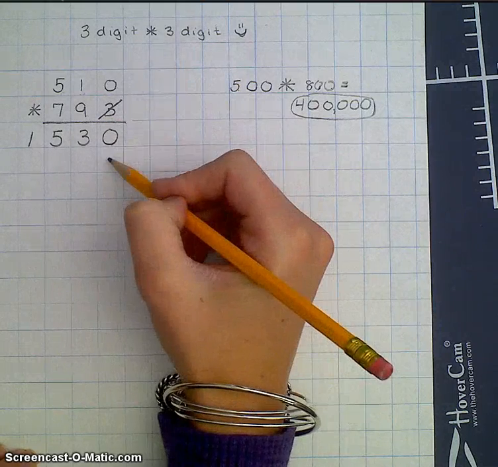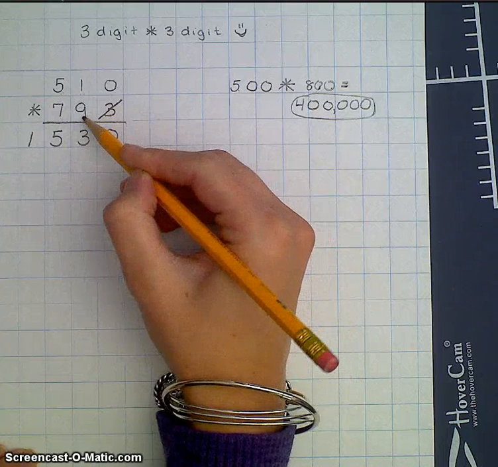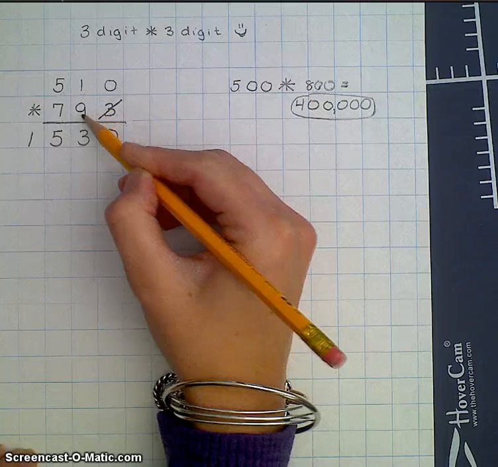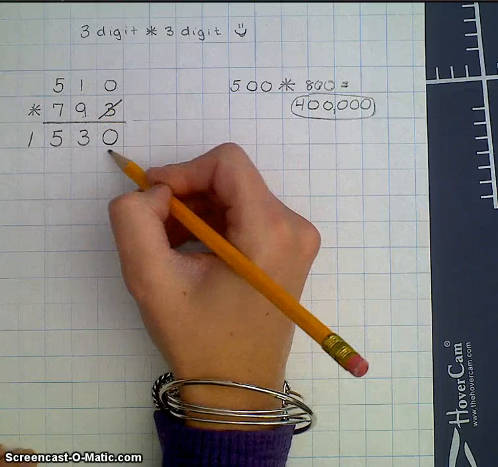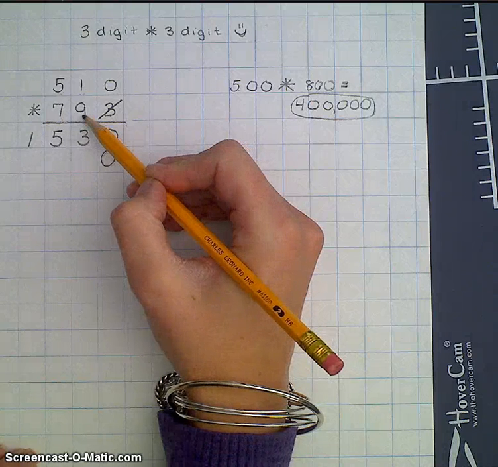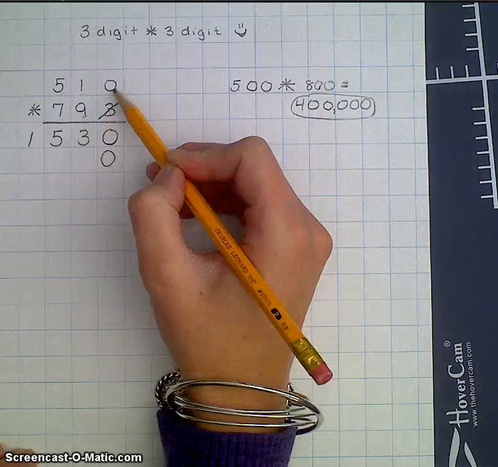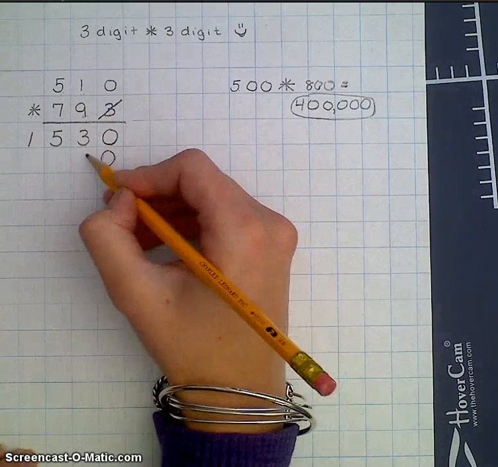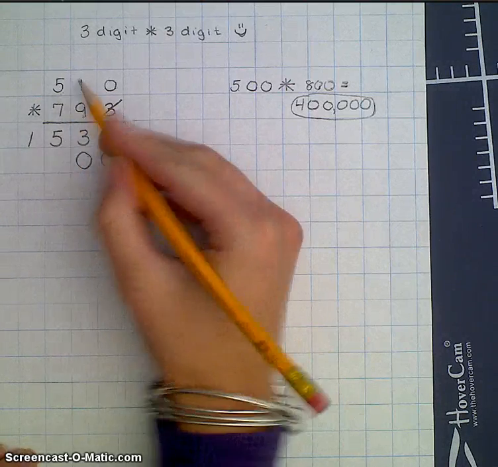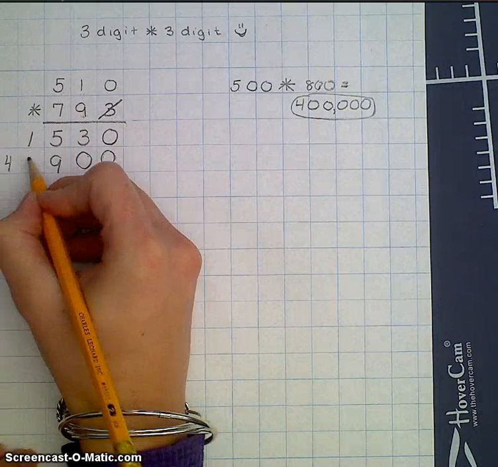Okay, so since I'm all set with the 3 in the ones place, I'm going to cross it off and come down to the next row. Since I'm done with the ones place and moving over to the tens place in this factor, I'm going to put a 0 here to hold that place. Now I can start multiplying with the 9. So I'm going to take my 9 and multiply it by 0. 9 times 0 is 0. 9 times 1 is 9. And 9 times 5 is 45.